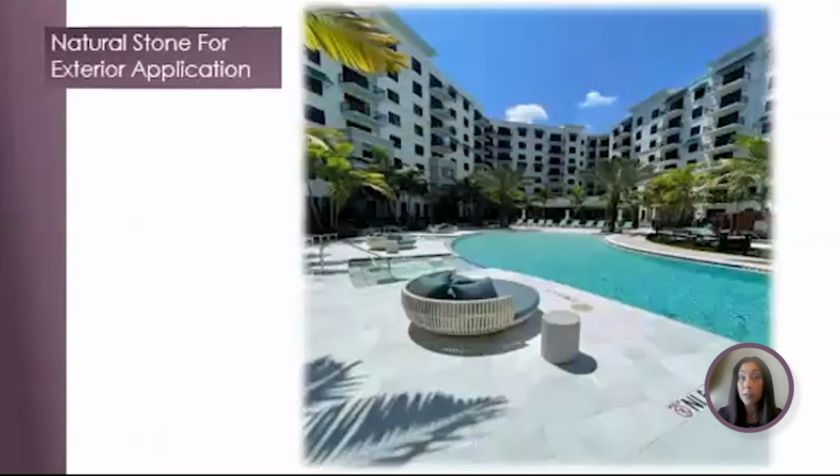Natural stone for exterior applications. Recommendations for natural stone pavers for exterior applications can be sand set or mud set. What are some of the functional benefits of a sand set application? The biggest is that it's less expensive than mud setting because you don't have to pour a slab if doing a sand set application.